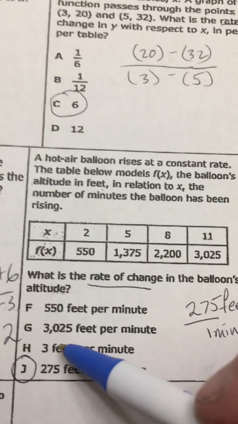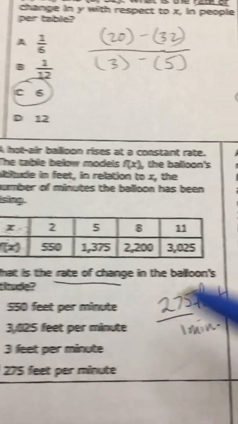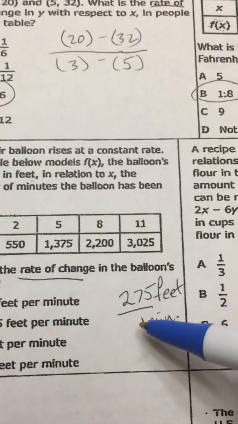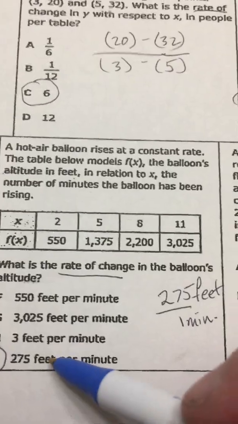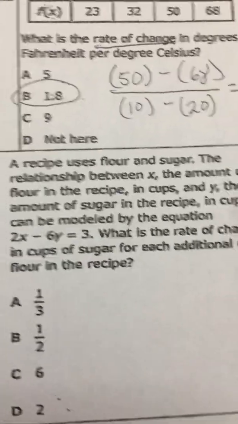Now, had they had a second answer with 275, but they said minutes per feet, you would not pick the minutes per feet, because it was feet on the y's and minutes on the x's. So you wanted to make sure you had that. But since they only had one answer, that was a pretty easy version of that.